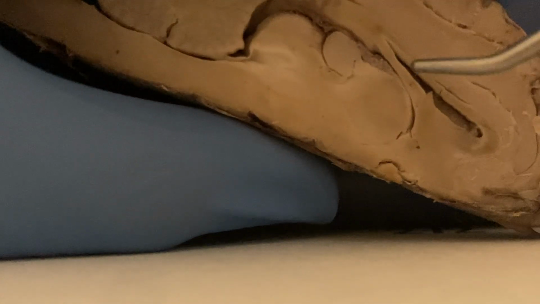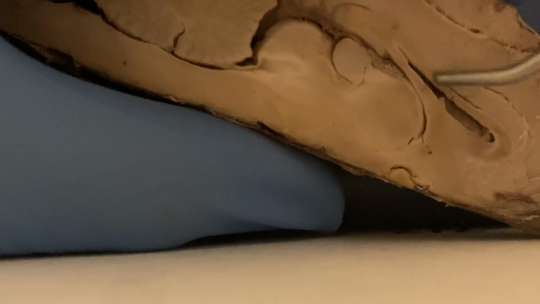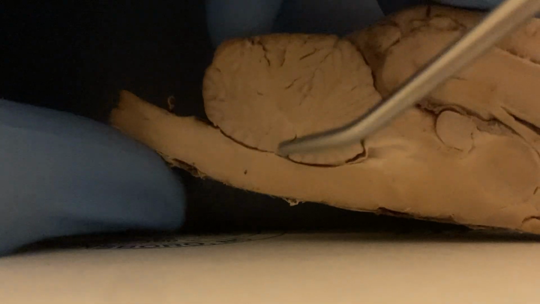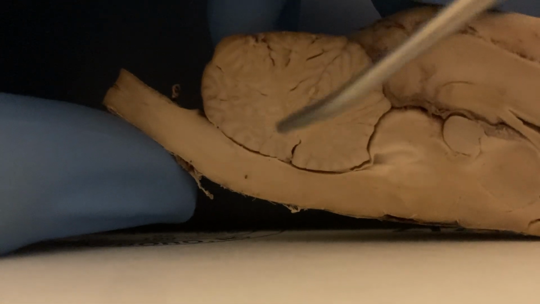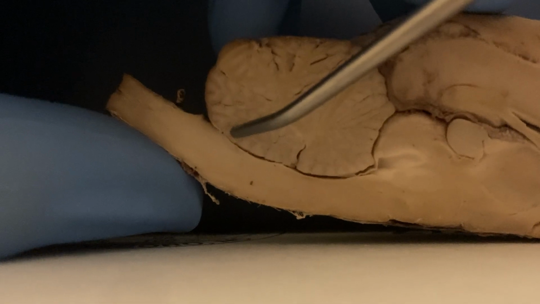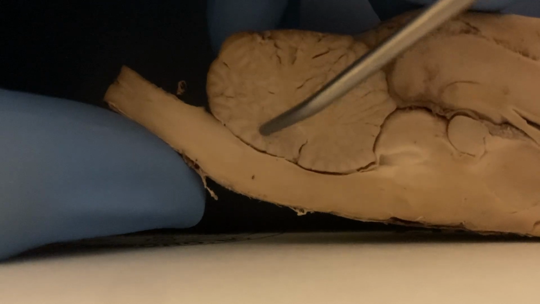Corpus callosum is this area right here, which allows for communication between the left and right hemisphere. The cortex is the outer layer of the cerebrum, the outer layer of gray matter of the cerebrum. The gray matter and the white matter you're not able to see very well in this sample. You can see the gray and white matter differentiation better in the cerebellum. The white matter, white due to the myelinated axons it holds, and the gray matter being gray due to all the cell bodies and the unmyelinated axons.